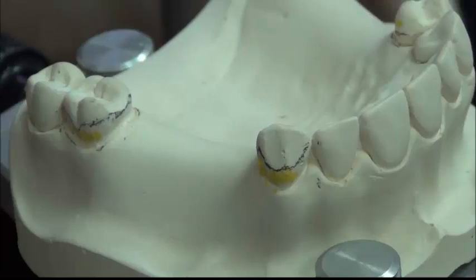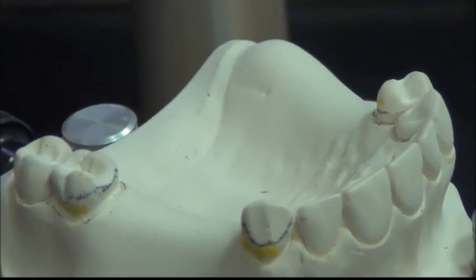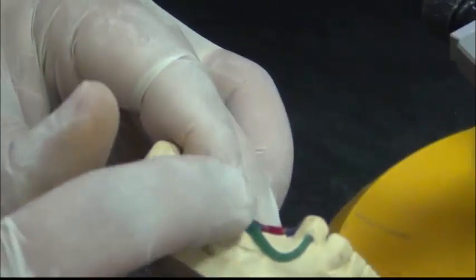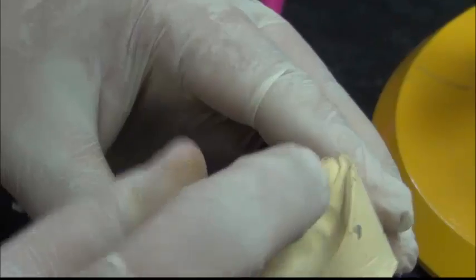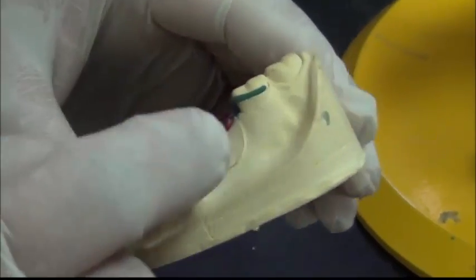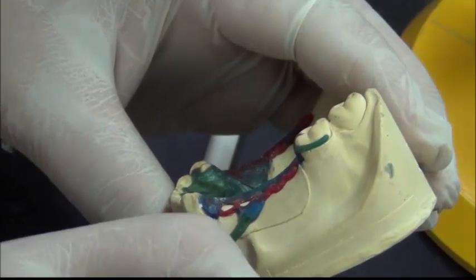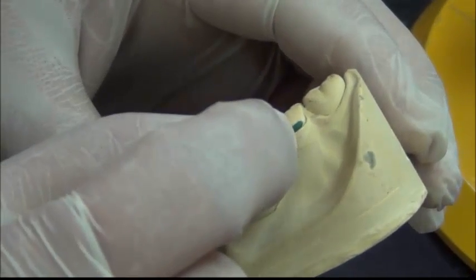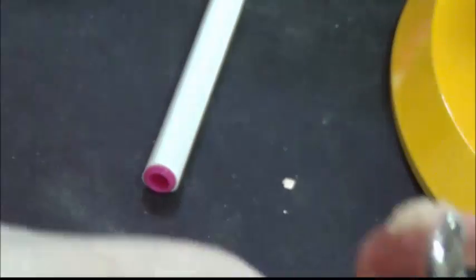Let's go back quickly to see our removable partial denture. And remember that we need, for example, to add retentive arms to do the retention. They might be in the shape of a clasp or an I-bar. The end of these structures should be ending in the undercut. So I need to measure the undercut suitable for this material. We're going to use chrome cobalt material.